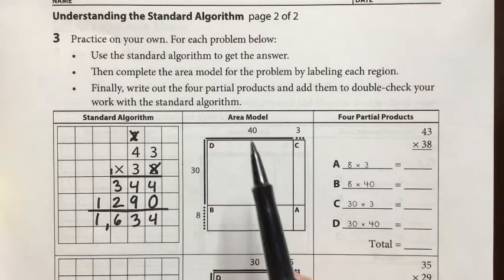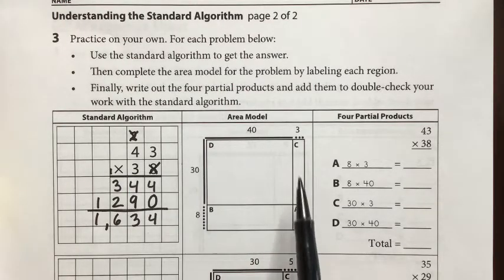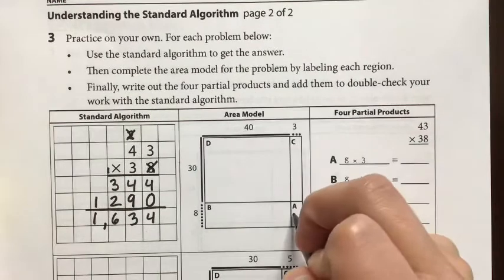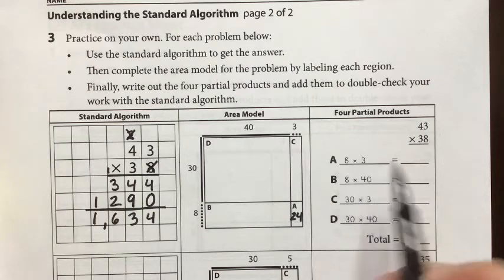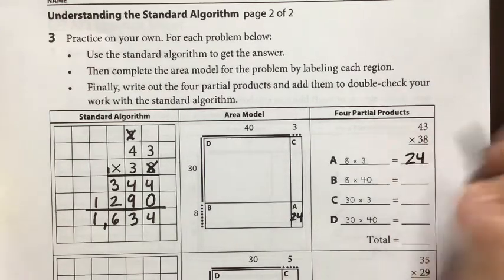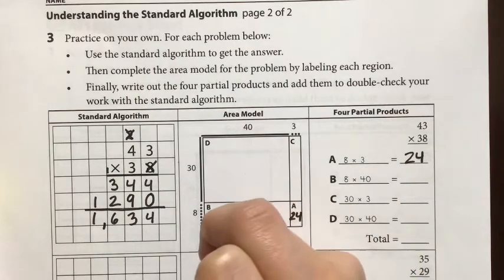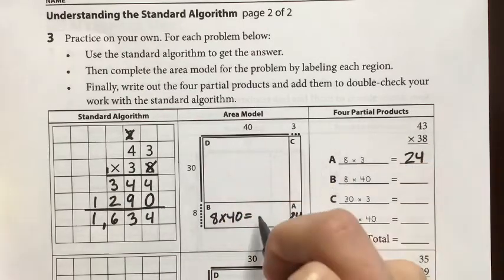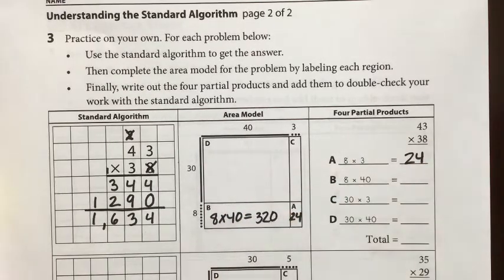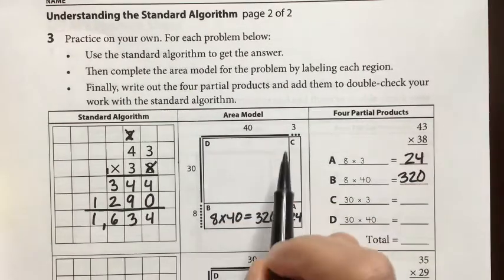So here I'm going to start with A. A is 8 times 3, it's 24. And then I can see it right here. 8 times 3, 24. Now I'm going to start with B. 8 times 40. 8 times 4 is 32, 0 at the end. And now I'm going to do C.